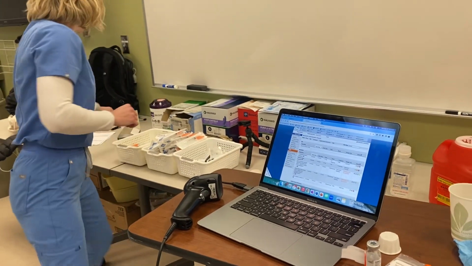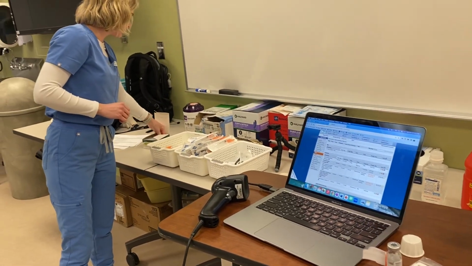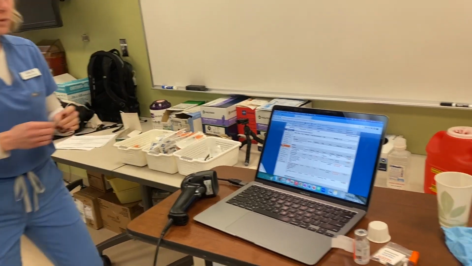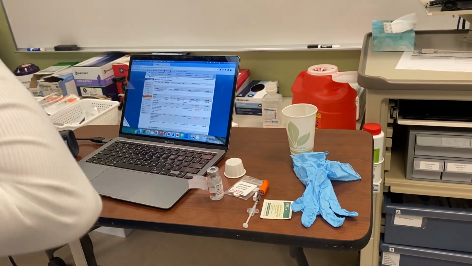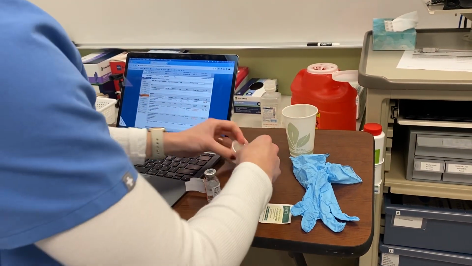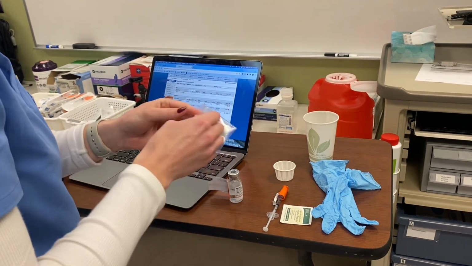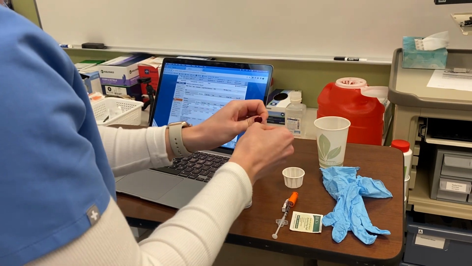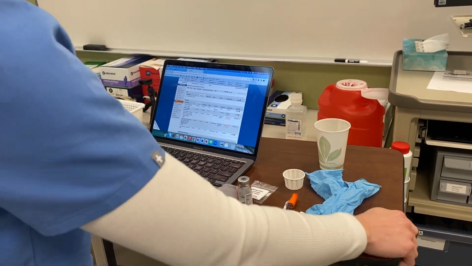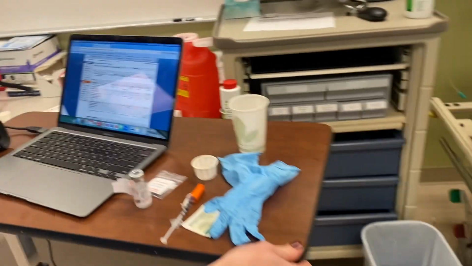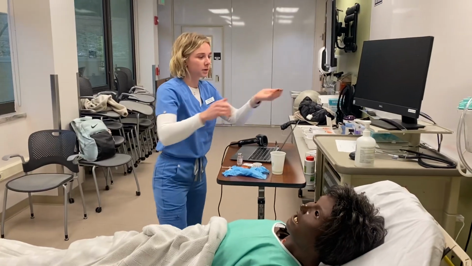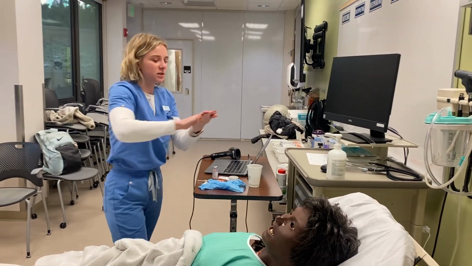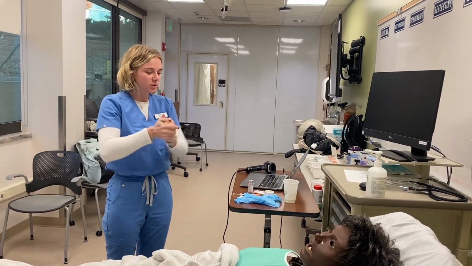Another alcohol swab for the patient before I go into the room. Okay, and then just trying to put the metoprolol in the next cup for the patient. Okay, so I have all my supplies. I'm going to go to the patient's bedside. Perform hand hygiene before entering the patient's room.